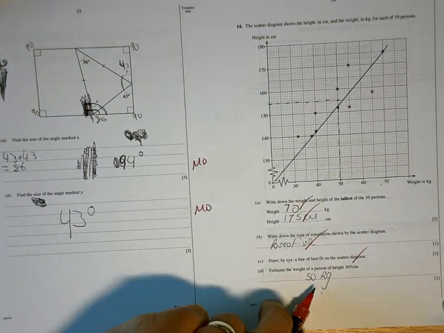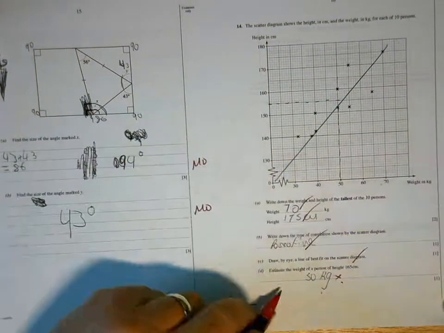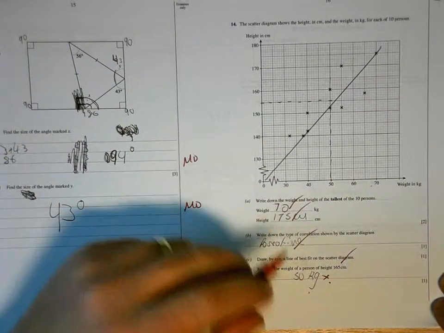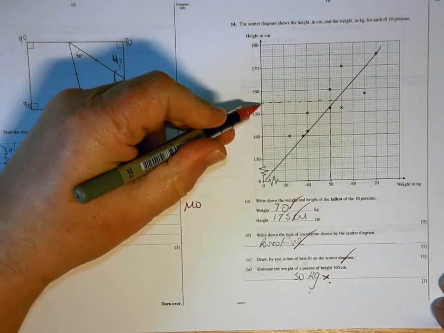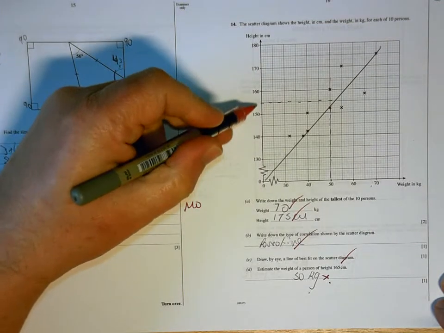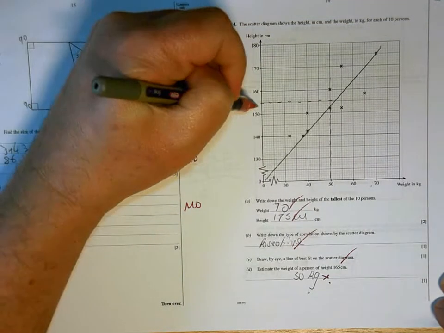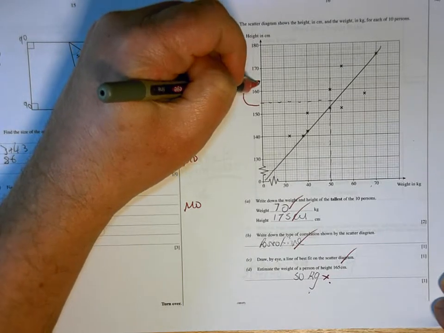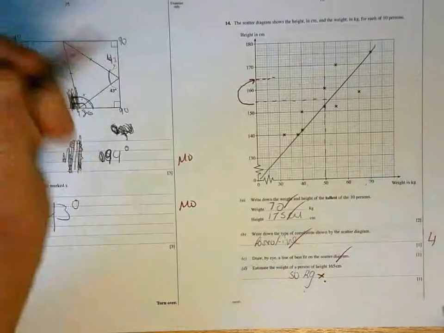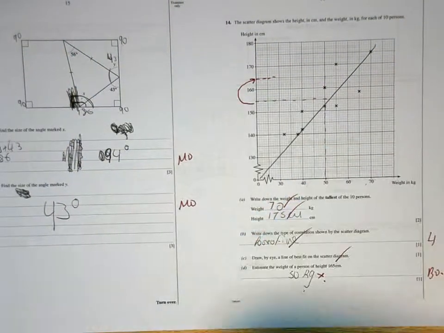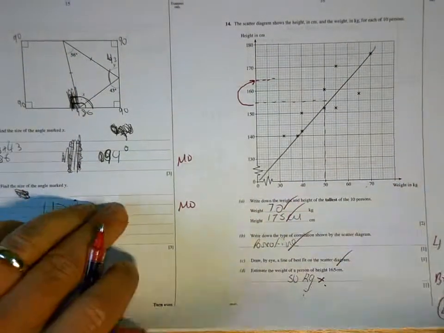That's fine. That's okay as a line of best fit, but that's wrong. So what you should be doing here now, using your line of best fit, there's 165. I can see what's happened now, you've gone in at 155. That needs to be there. So 4 there for that one, 4 for the page.